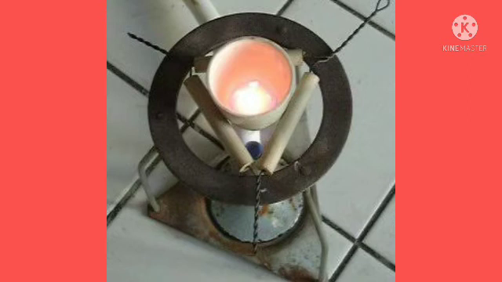In the above process, magnesium combines with oxygen to form magnesium oxide. Hence, the mass of magnesium oxide is gained.